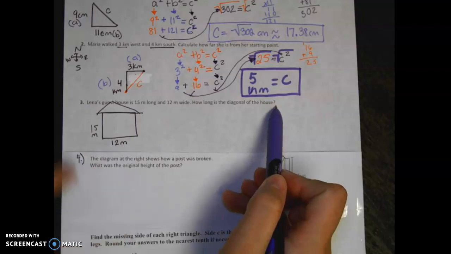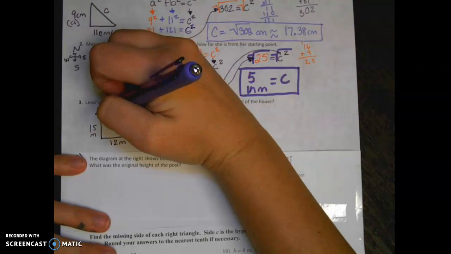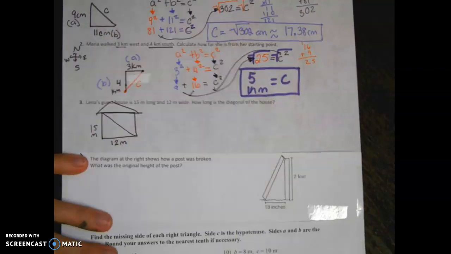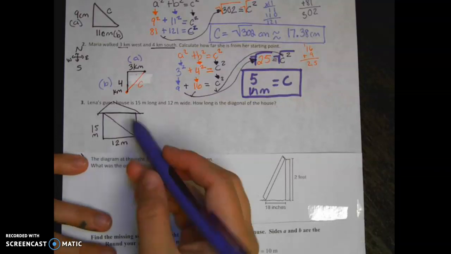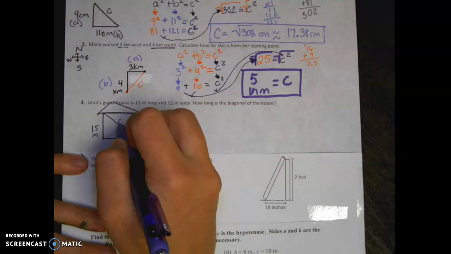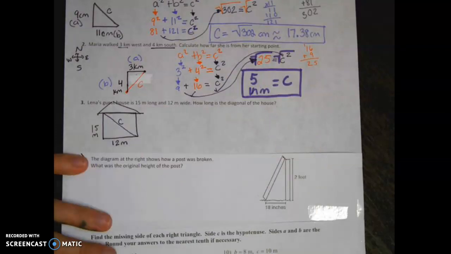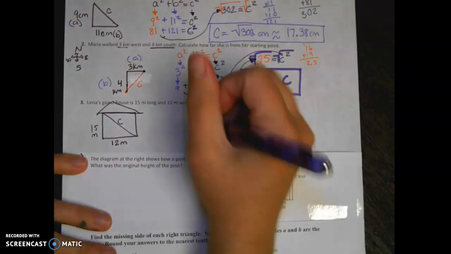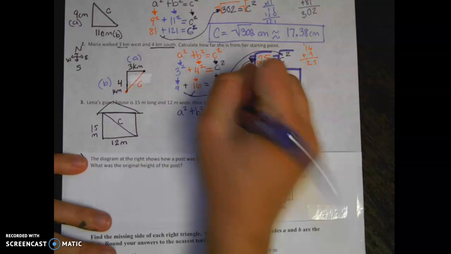So that means from corner to corner, I'm going to draw a line. Because look, there are 2 triangles in a rectangle or a square. So now I'm going to find out what C is. I need to find the diagonal straight across. So write my formula again: a squared plus b squared equals c squared.